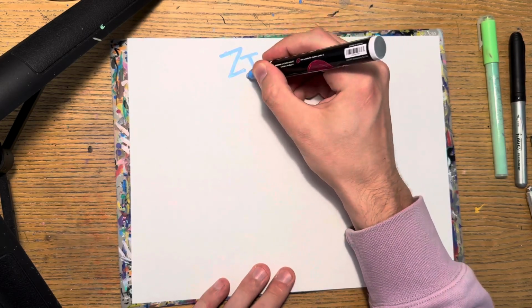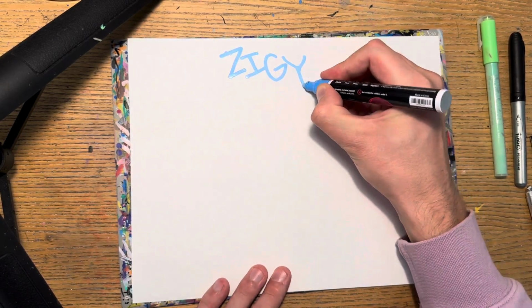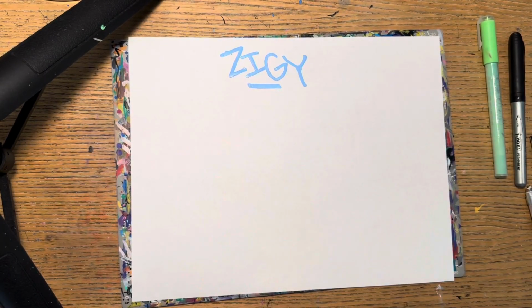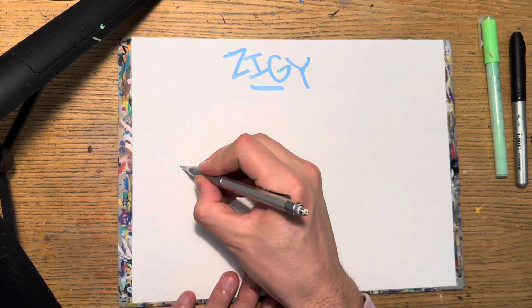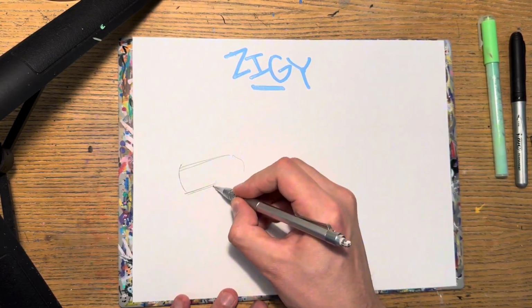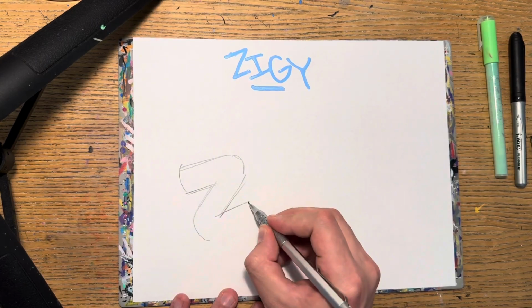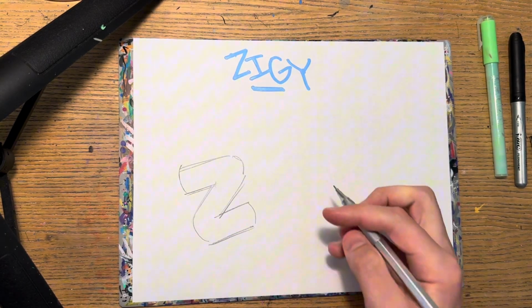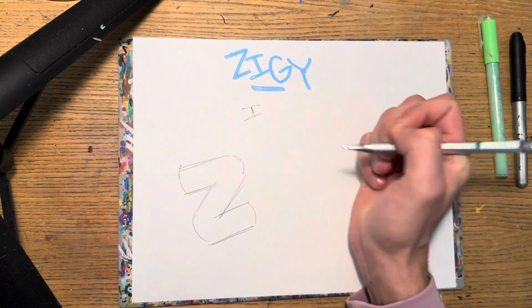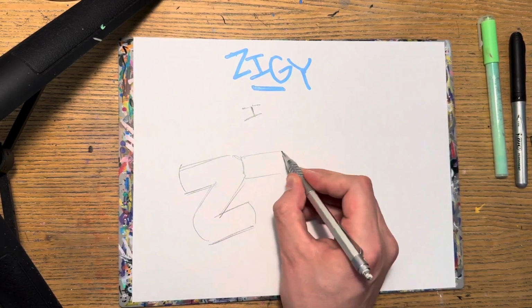So we're going to do a follower request here. Z-I-G-Y, Ziggy, which is a great word to use for this example because there's some letters that have a lot of negative space around them, the I and the Y. So first of all, I'm going to just sketch out the Z here. And we're really not doing much to the Z initially. But next up is the I, and I want to use an I like this with a top and a bottom bar and a body.